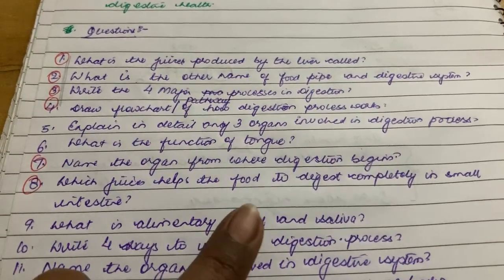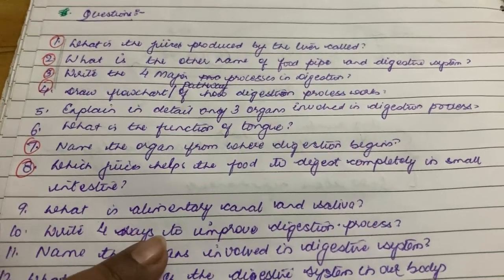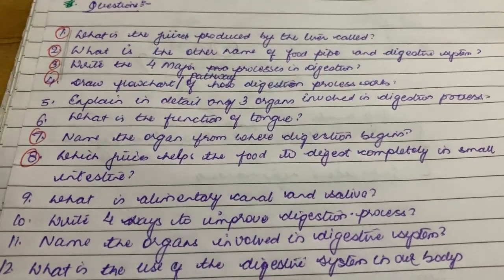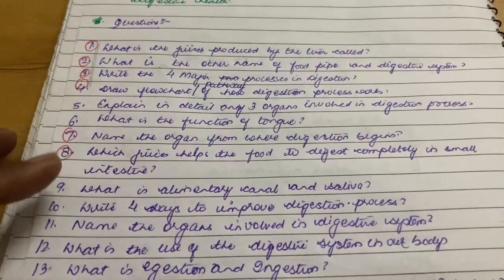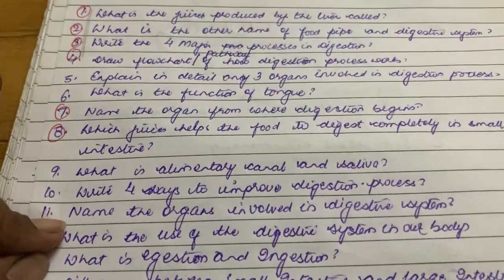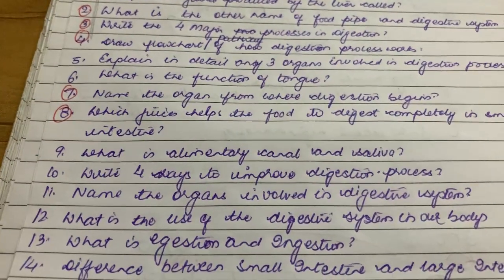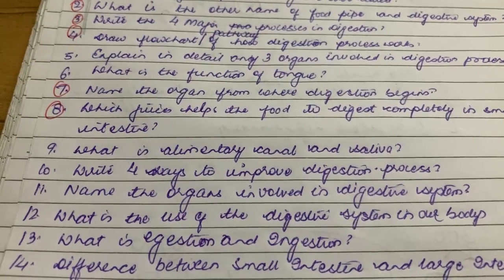What is alimentary canal and saliva? We have just discussed. Write 4 ways to improve digestion process. We have just covered that, my dear students. You can mention any 4. We have discussed 5. Name the organs involved in digestive system. So we have to mention all the organs: mouth, food pipe, stomach, liver, small intestine, large intestine.